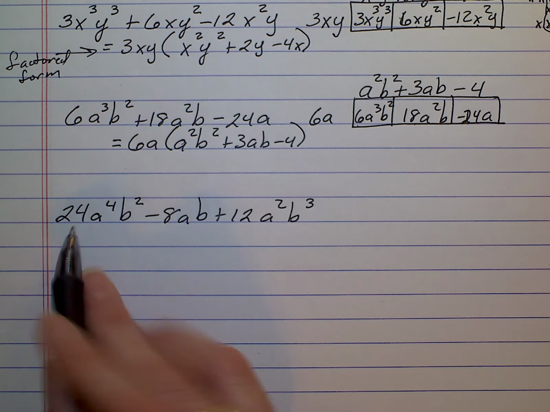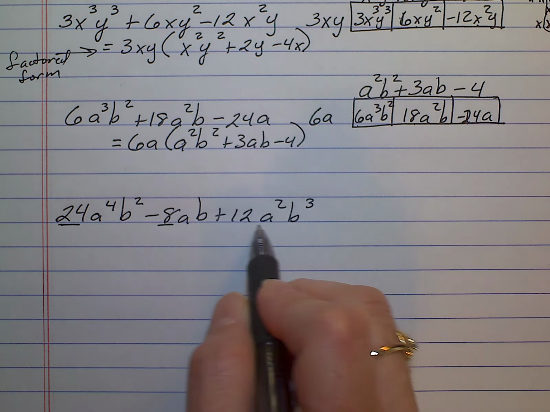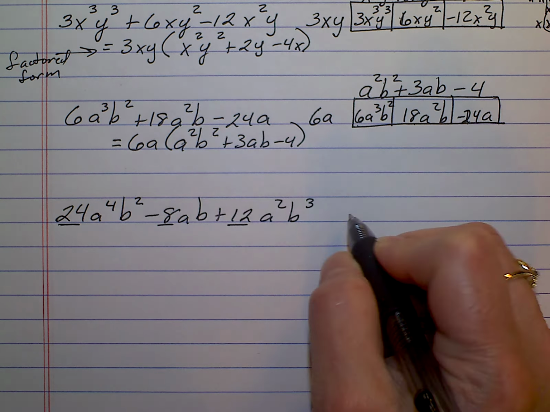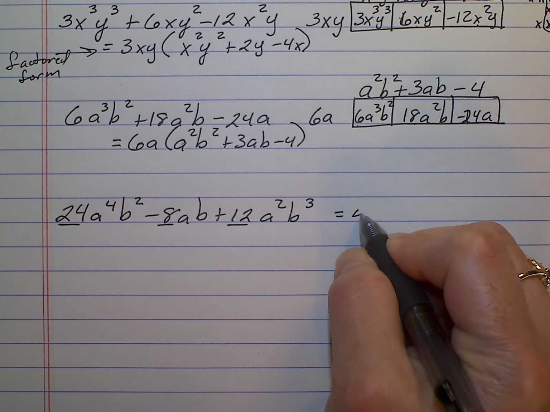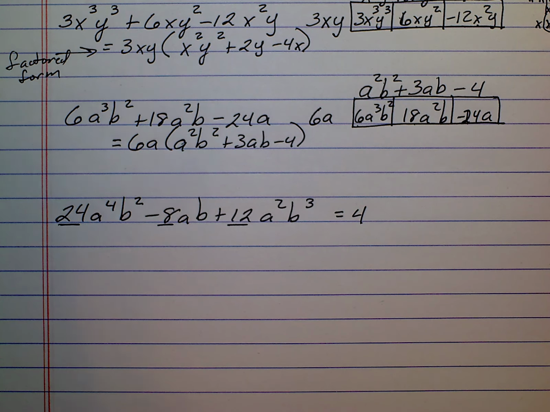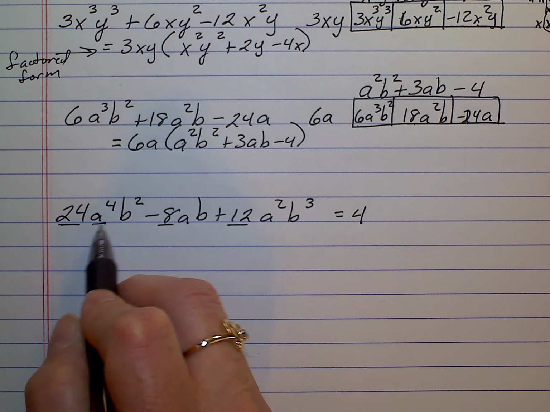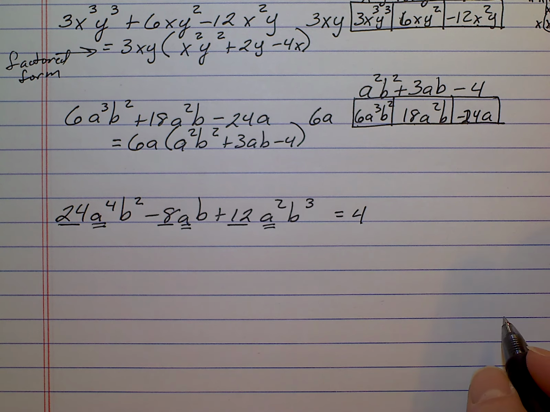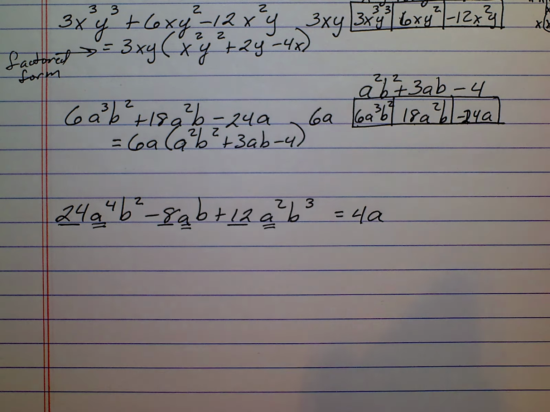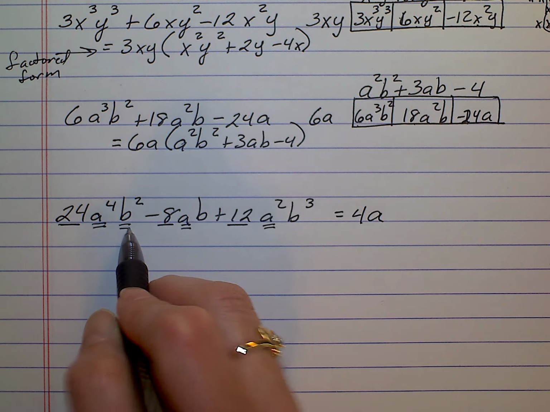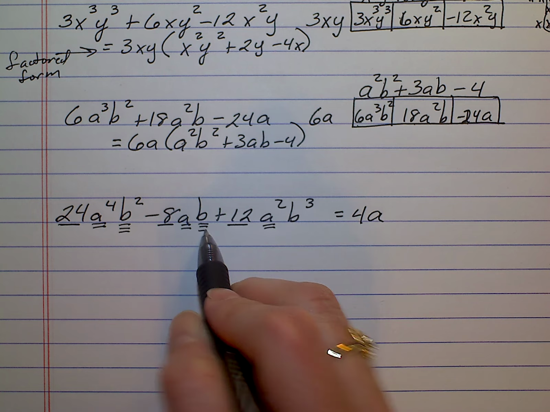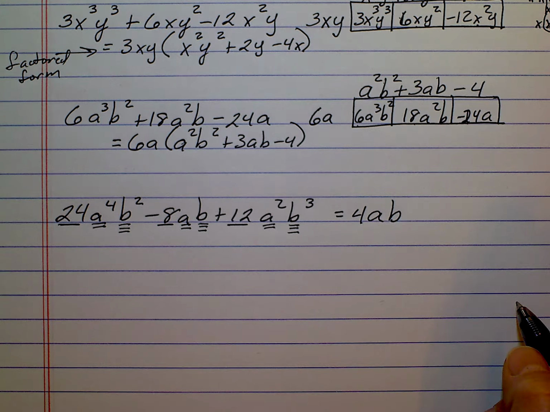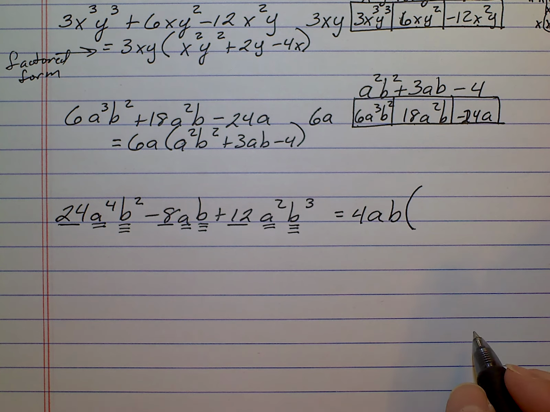Alright, so what I'm going to do is look at just the numbers and find their greatest common factor. I notice that they can all be divided by 4. So that's my greatest common factor. Now I also notice with the a's, I have 4 there, 1 there, and 2 there. So how many do I have in common? Just 1. Look at the b's. I've got 2 here, 1 here, and 3 here. So how many in common? Just 1.